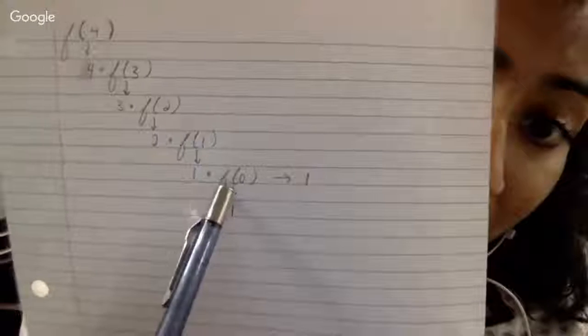So once you hit the base case, you're like, okay, sweet, I can do this now. We know that it's all multiplication, and we know that f of 0 is equal to 1. So that basically evaluates to 1 times 1, which is 1. I draw an arrow to the side to show that this row evaluates to 1. So we know now that f of 1 is 1.